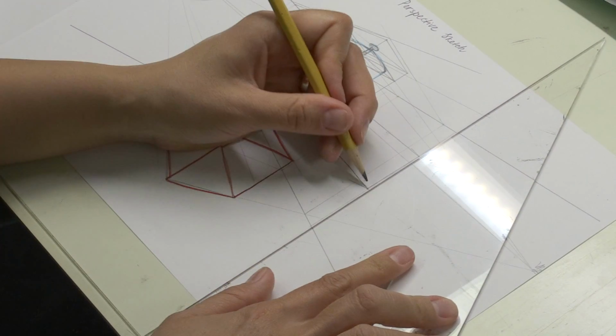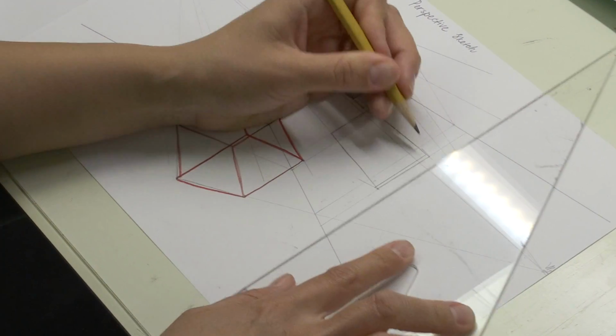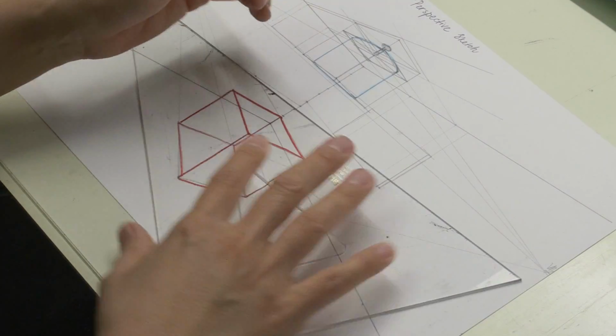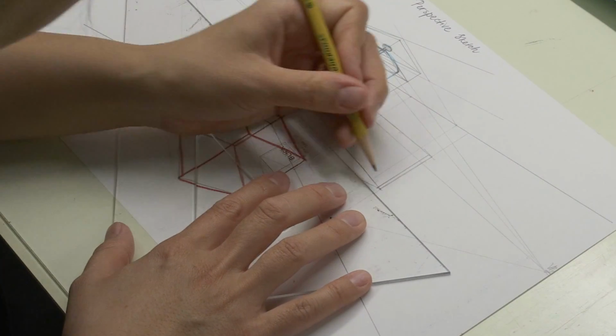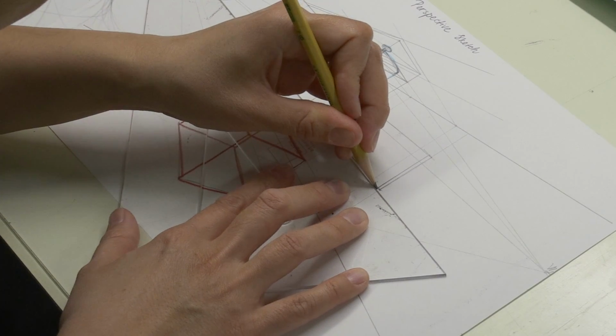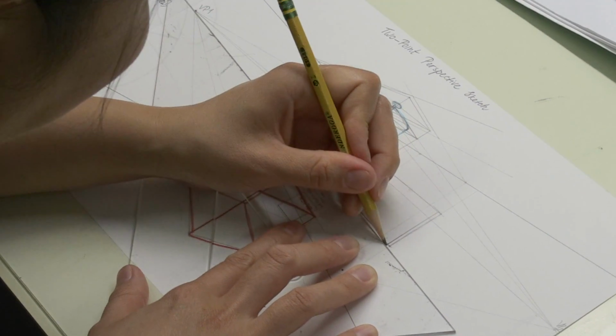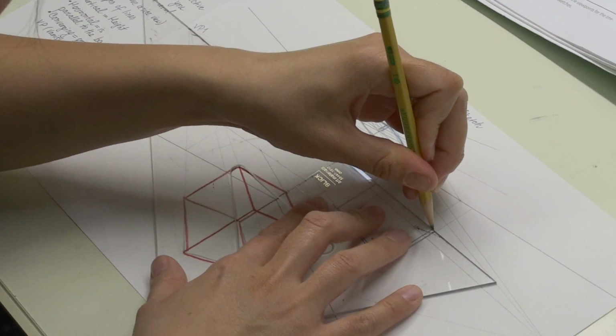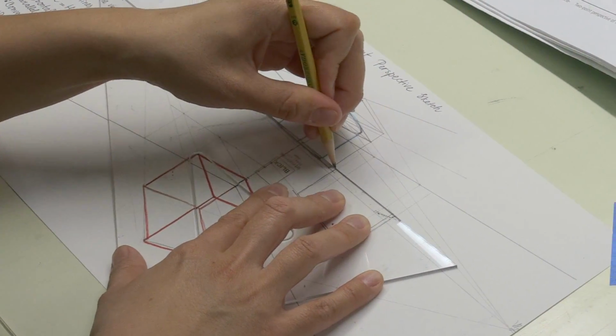So this is going to be the thickness. And just draw a straight line here. And then from this corner, we're drawing a line to the vanishing point 1. And from this one also to the vanishing point 1.